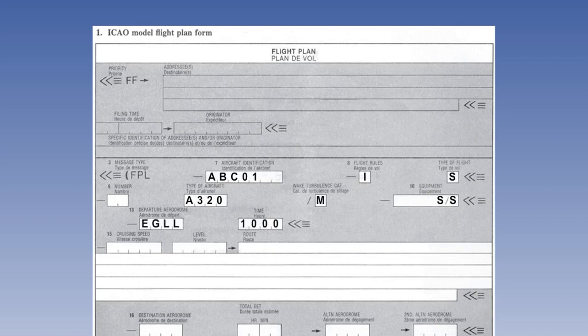In item 13, insert the ICAO designator of the departure aerodrome and the estimated off-block time. If no ICAO designator has been assigned to the aerodrome, insert the letters ZZZZ and specify the name in item 18, which we shall cover later. After you have read the instructions for items 7 to 13 on pages 435 and 436, go to the next scene, in which we shall look at item 16.